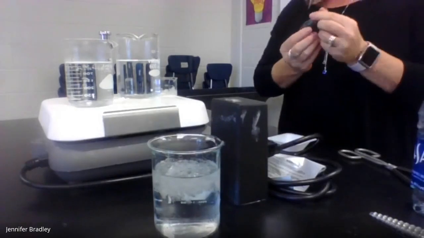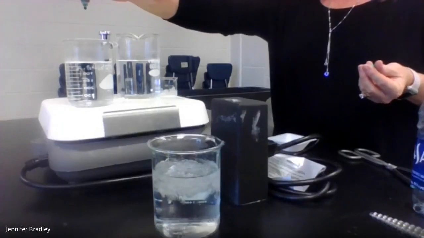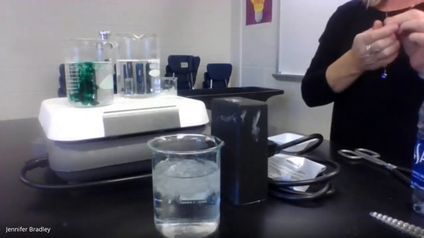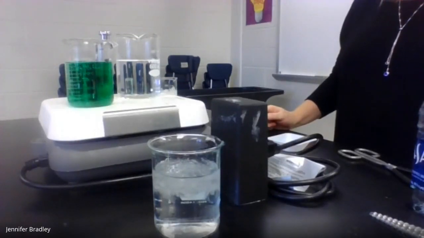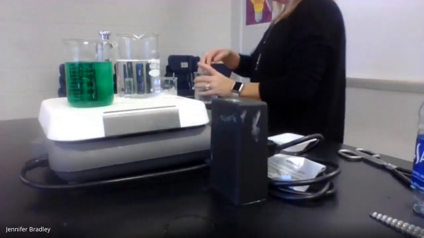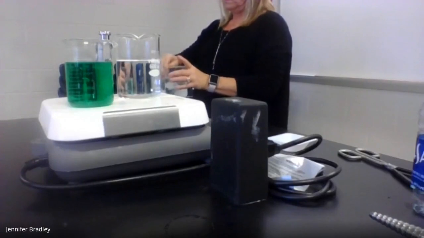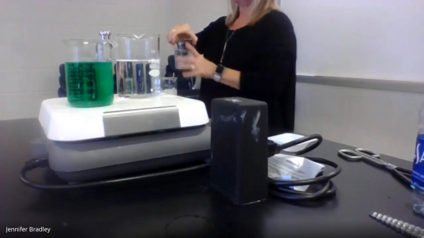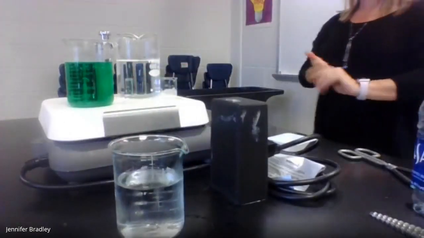So the first thing I'm going to do is drop 2 drops of food coloring into the hot. Y'all ready? 1, 2. Okay, so observe what happens. Yeah? What would you say? It's not absorbed within the water. Dispersed, spread.